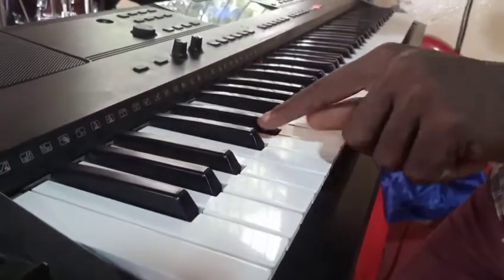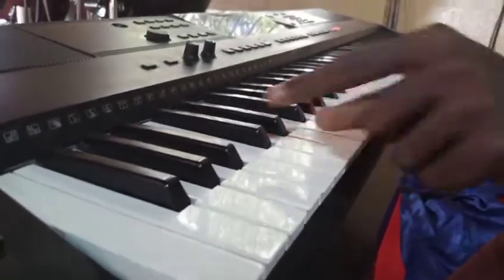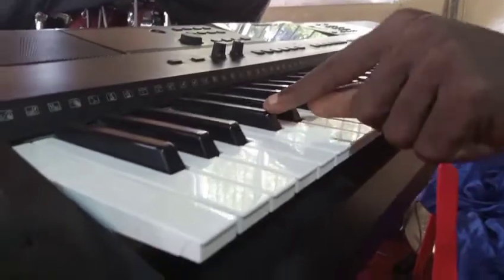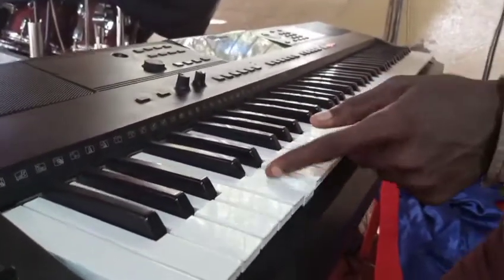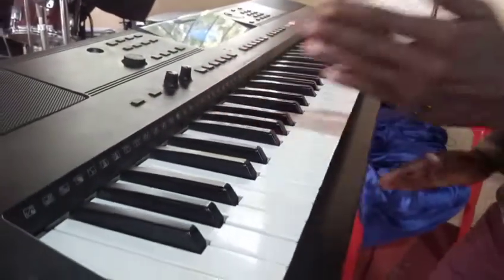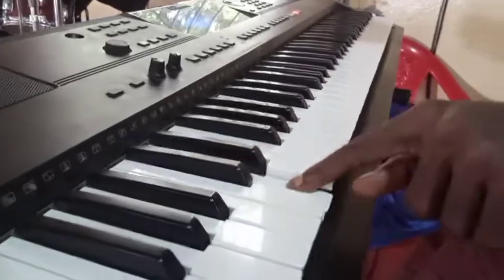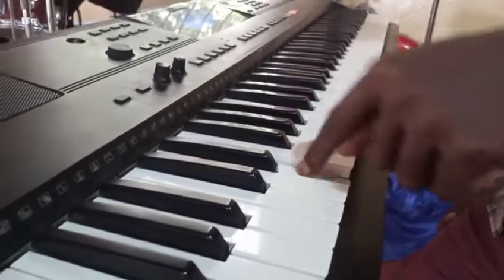Now, this C sharp is also called D flat, because one key represents the two names. So it's also called what? D flat. When you are going this way, it's called sharp. When you are coming to the left, it is called flat. So this is C sharp. This is also called what? D flat. This is called D sharp. This is also called E flat.